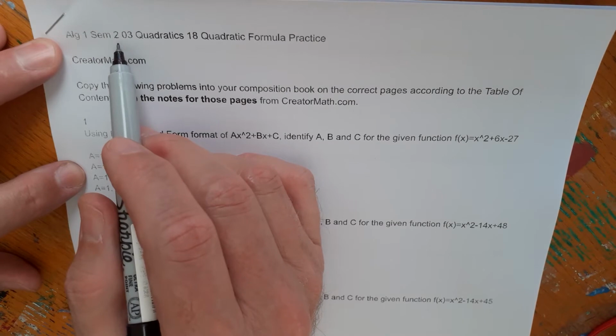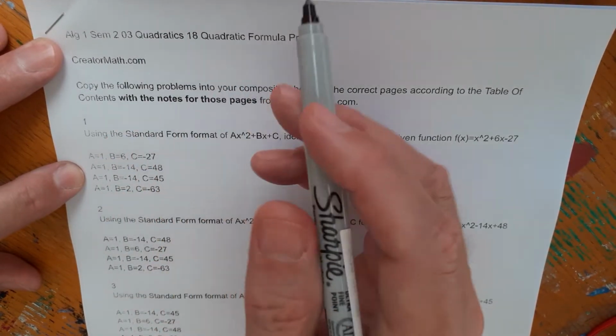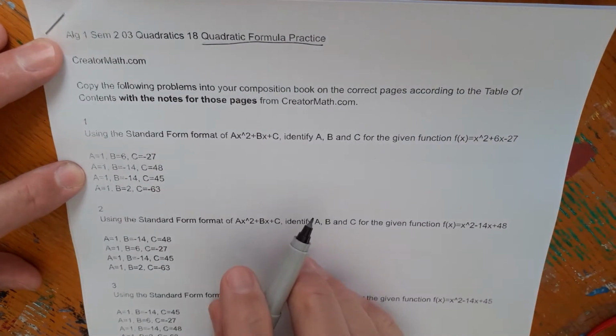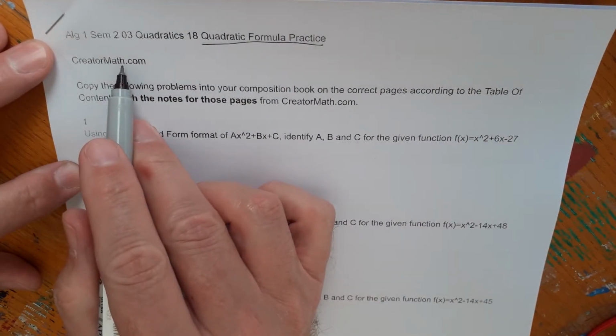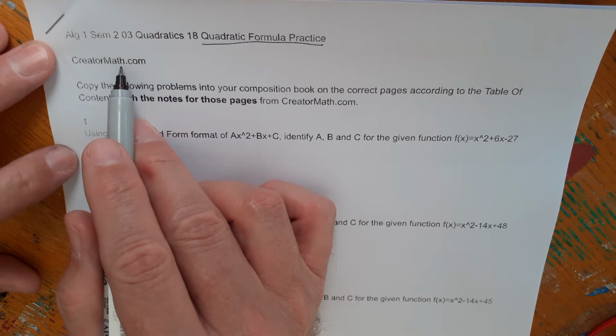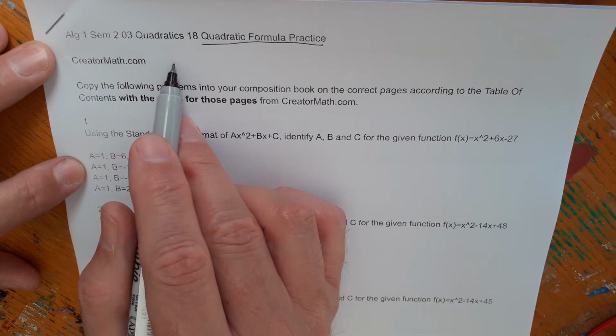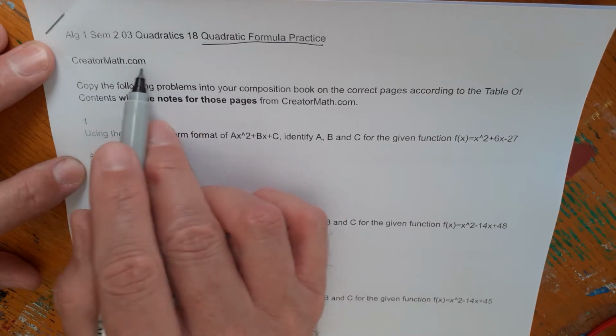This is Algebra 1, Semester 2. This is the third unit called Quadratics and the 18th lesson called Quadratic Formula Practice. It's on creatormath.com under the Algebra tab. You might have to type in creatormath.weebly.com in Google to find the website.